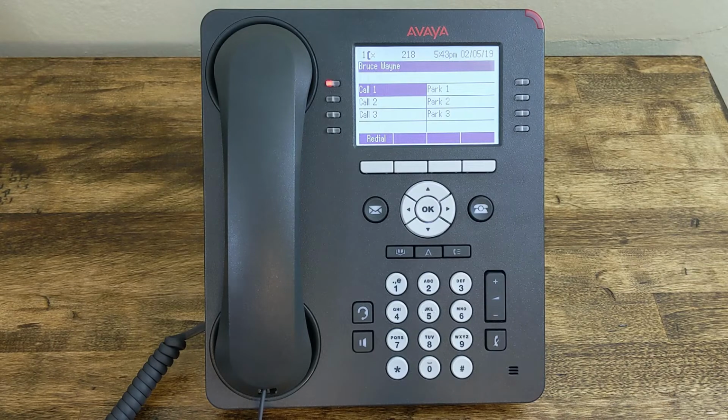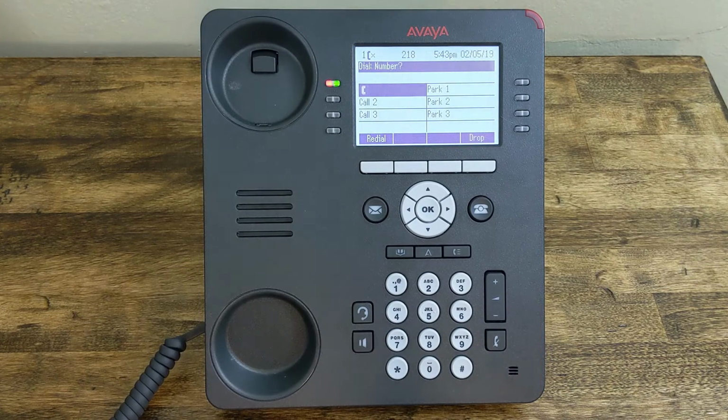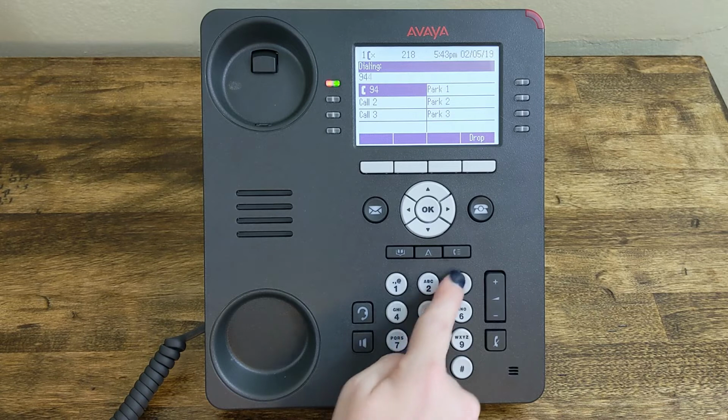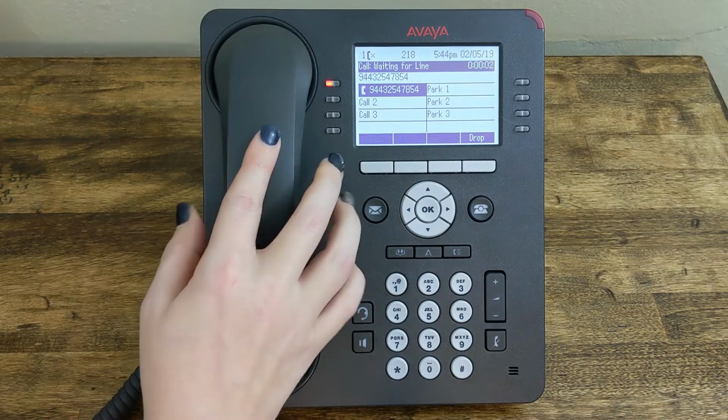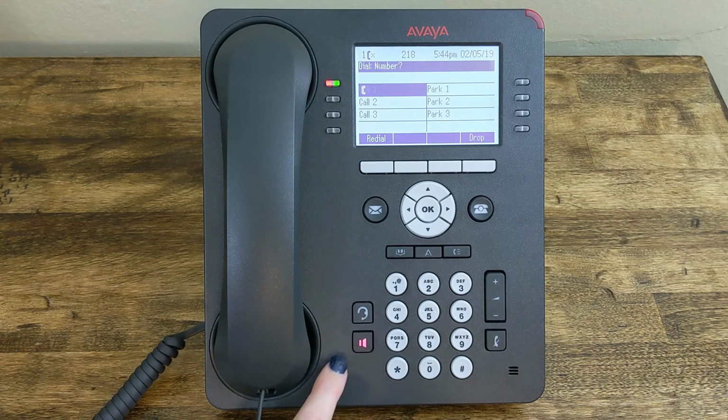To make a call, you can simply pick up the receiver and begin dialing the intended party's number. Please note that your phone system may require you to dial a prefix number, such as 9, before you can dial out. You may also press the speaker button to obtain automatic dial tone and dial your number that way.